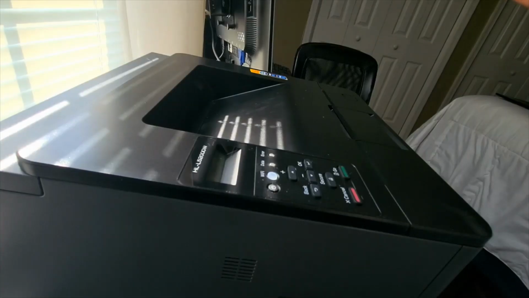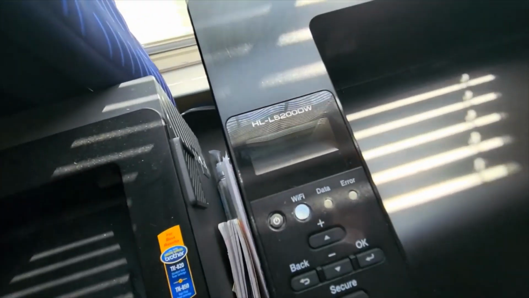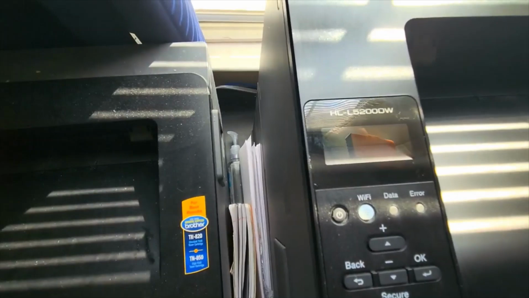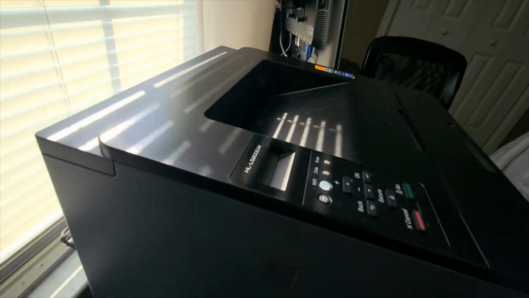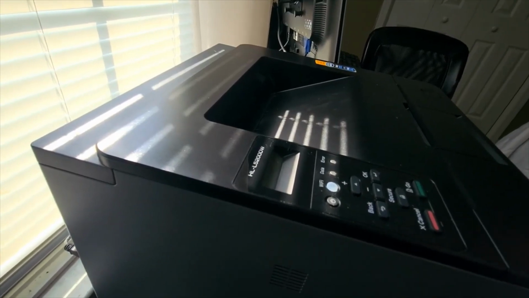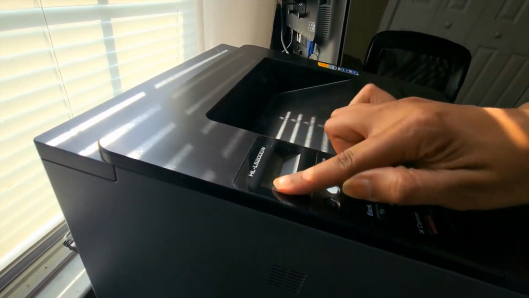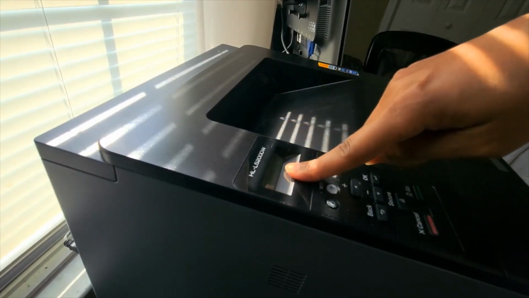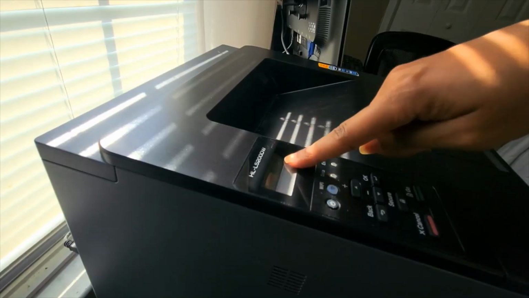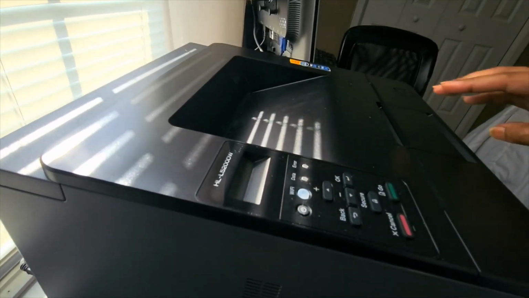Okay, so this is the toner hack that I have been using. As you can see, I have a HL 5200 DW. All right, so let's pretend I have printed off a bunch of documents and they're sitting here, but for whatever reason it stops printing. It will show over here on the dashboard. It'll say something like low toner or low ink or something along those lines. So this is exactly what I do.